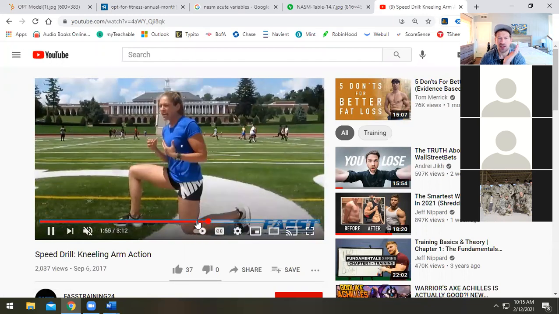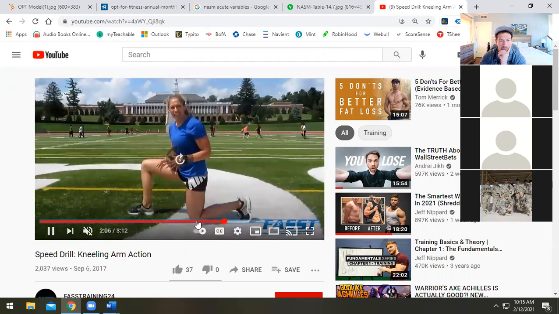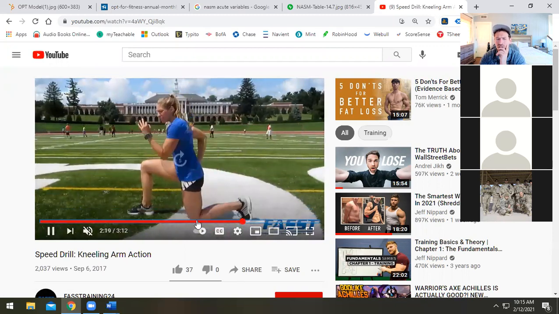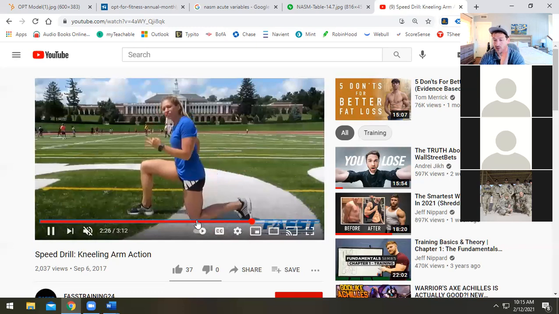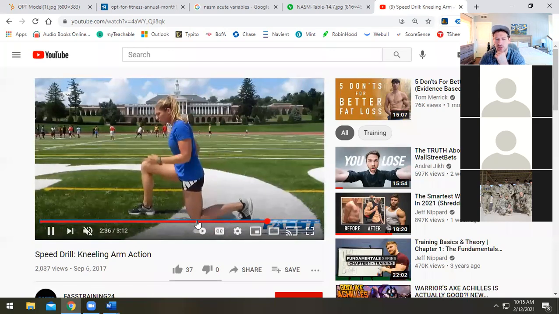Yeah, this is just practicing the arm action of sprinting while in a kneeling position. I'd put this in a speed drill. Even though she's not necessarily traveling in one direction, she is doing very linear, one directional movement, and it is focused on her speed. So I would put this in a speed drill for sure.